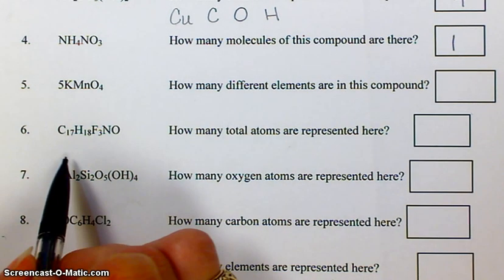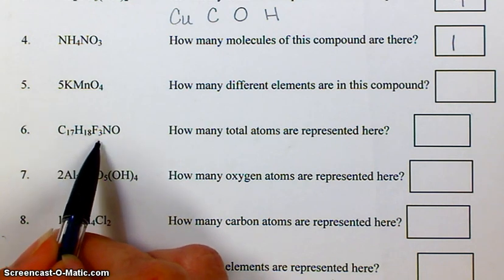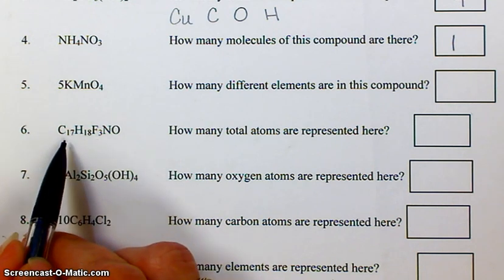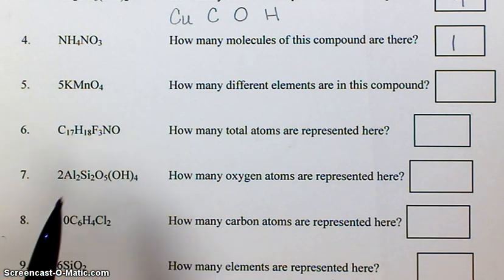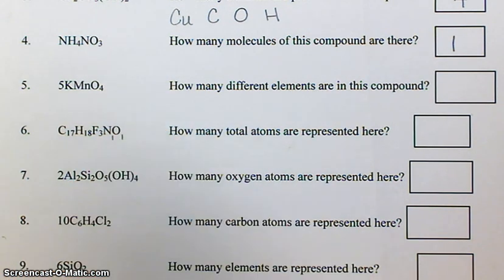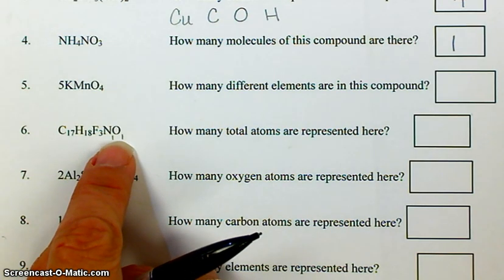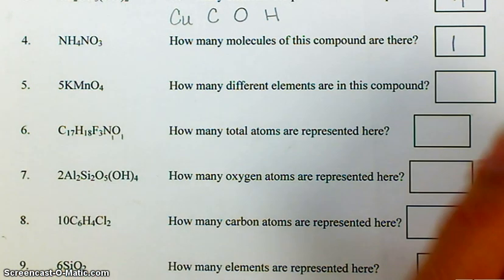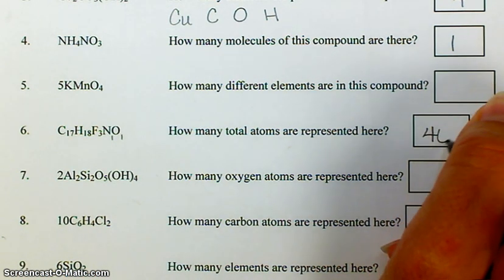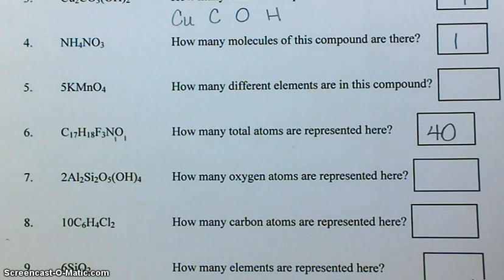How do you get 38? Well, you're zipping along and you just say 17 plus 18 plus 3, and that's 38. And you don't count the 1 nitrogen and the 1 oxygen because you forget all about them because their subscripts are not written. But they're still there. There's only 1 nitrogen and 1 oxygen. So instead of 38, you have 40 individual atoms. Okay? So that's just a brief refresher on how to count atoms.